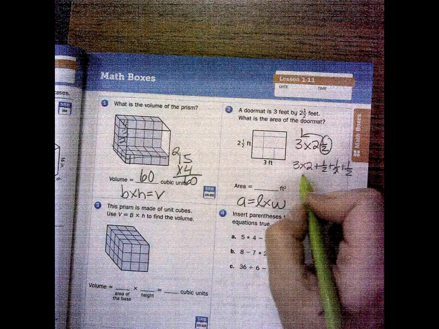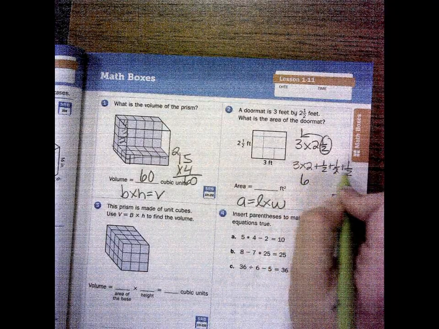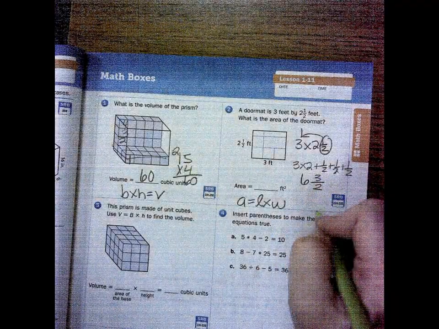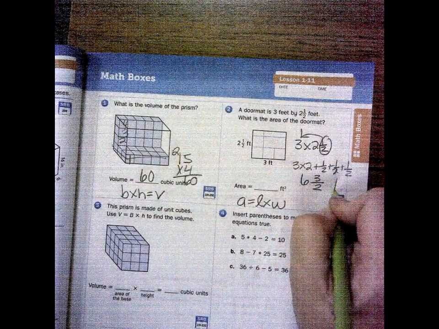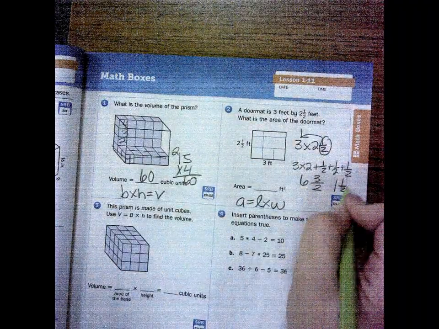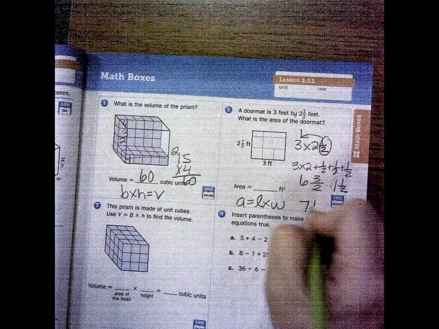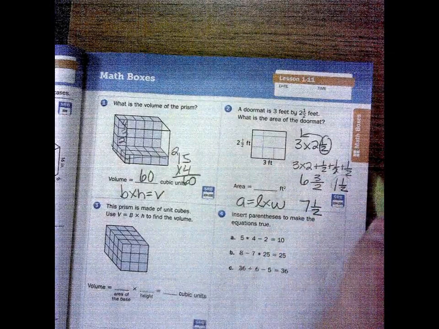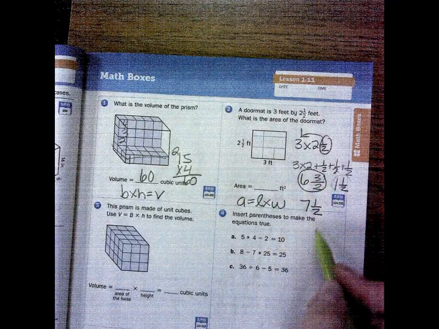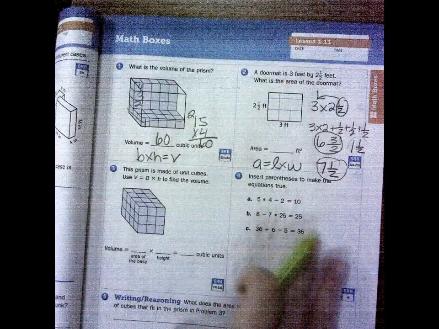So 3 times 2 is 6. And then half plus half plus half is 3 halves. Or you can write 3.5 as 1 1/2 because you know that there's a whole in there. And if you do it that way, you would add 6 to the half to make it 7.5. Choose the answer that makes the most sense for you. Was it 6 3/2, or is it 7.5?